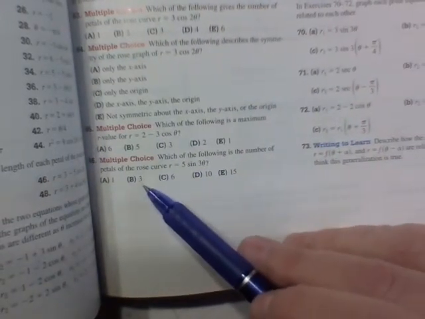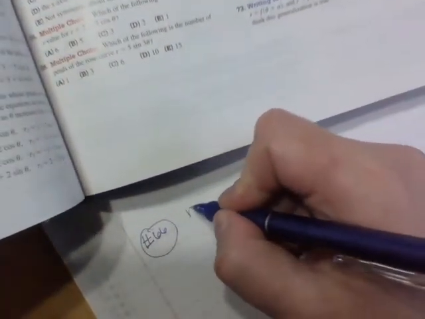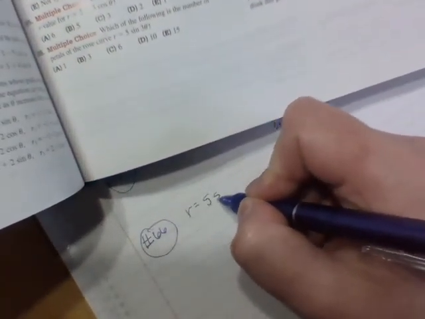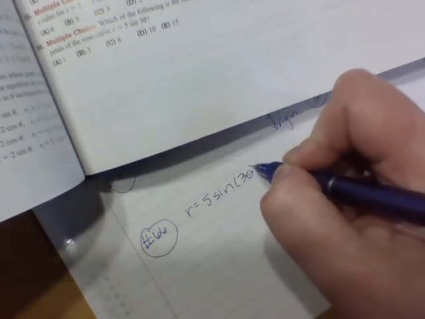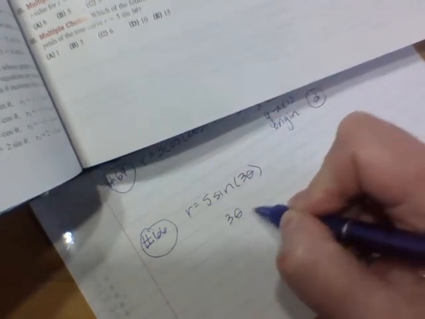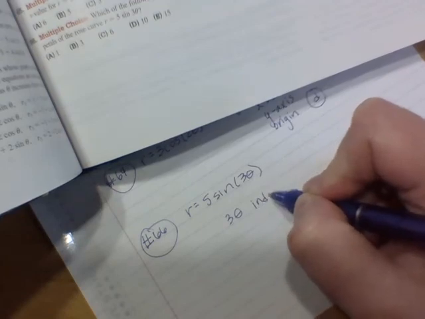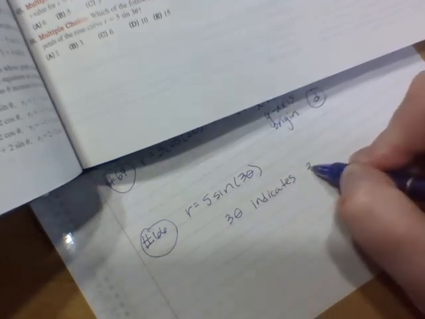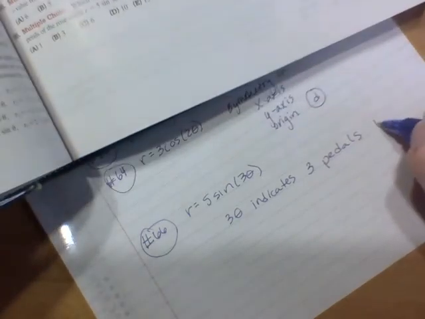So in that case, we have 3 petals, but of course you could also just graph it. So the idea is that we have R equals 5 sine of 3 theta, and the fact that 3 theta indicates 3 petals. And so that means that we're going to go with option B.